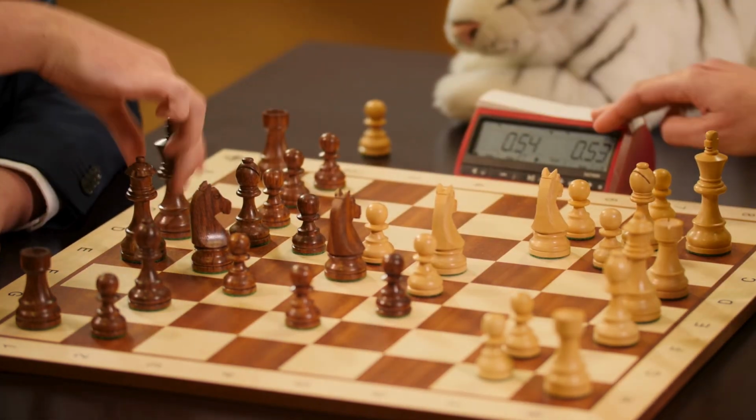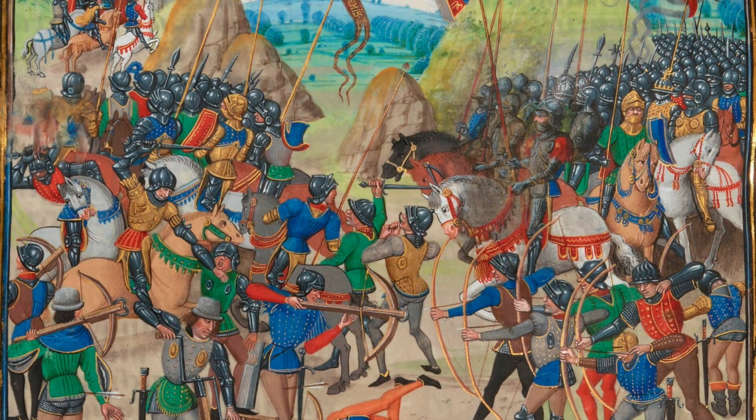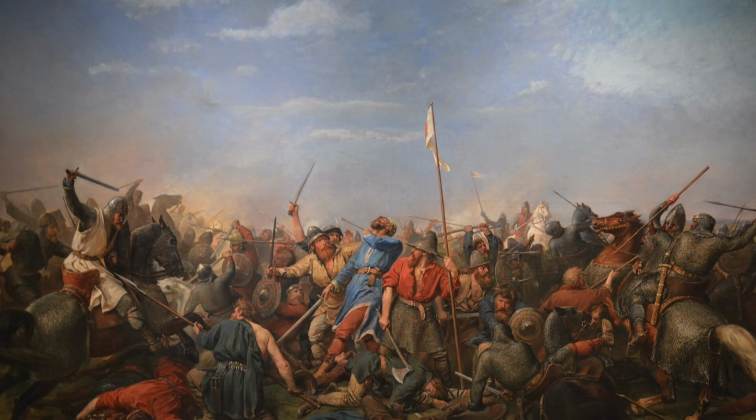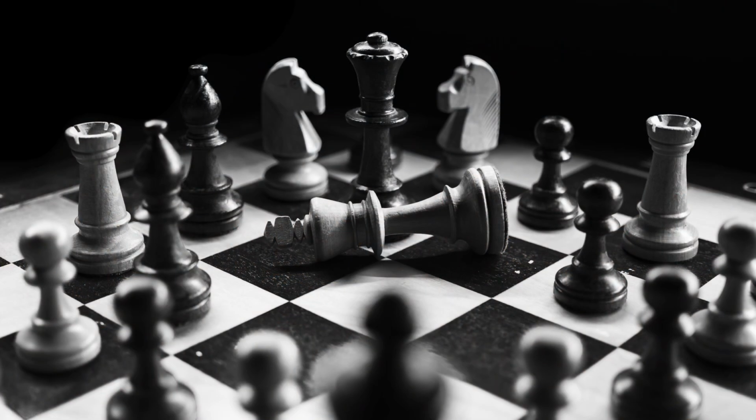The game also reflects medieval warfare, though in a stylized form. Battles were not simple chaotic melees, but contests of strategy, requiring discipline, coordination, and long-term planning. Castles guarded the realm, cavalry moved unpredictably, and infantry advanced steadily. Chess abstracts these realities into its mechanics, encouraging players to think in terms of maneuver, positioning, and sacrifice.